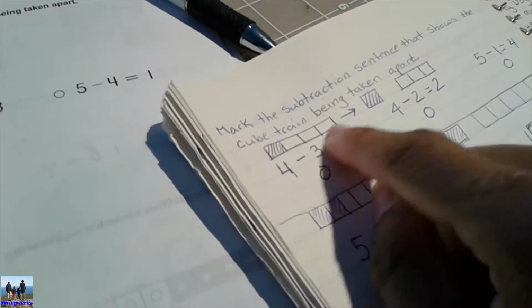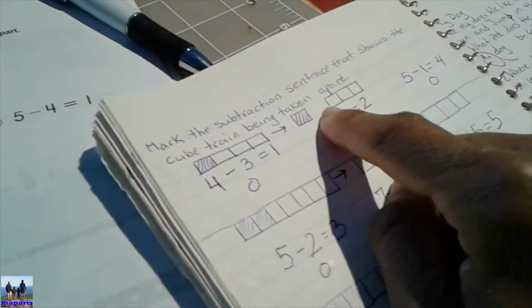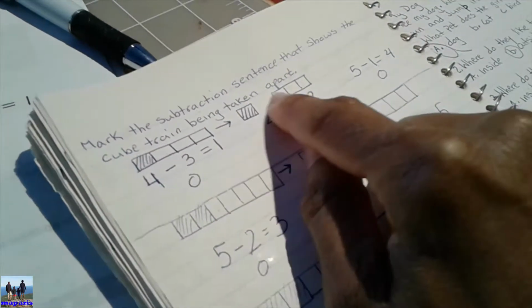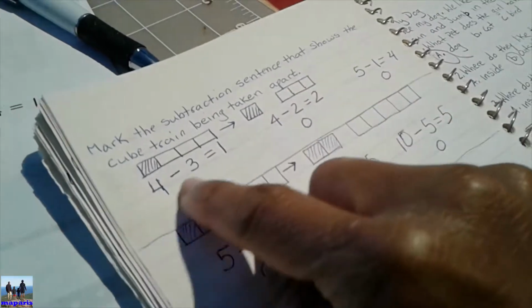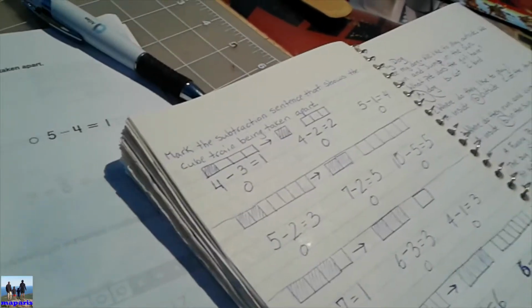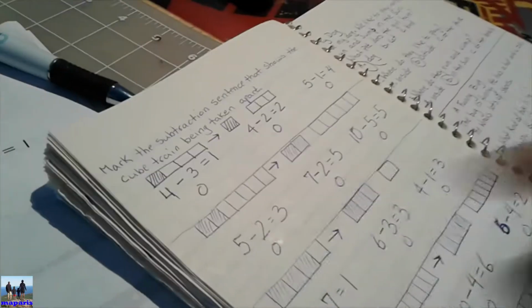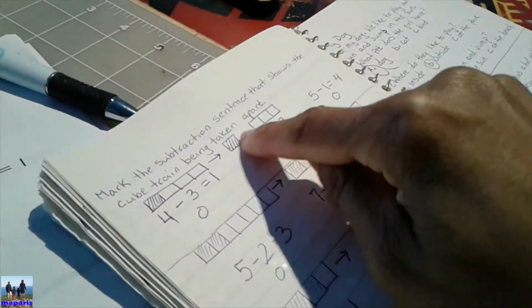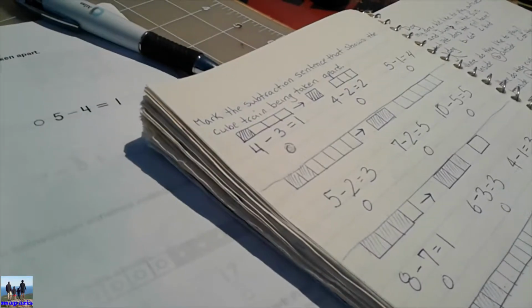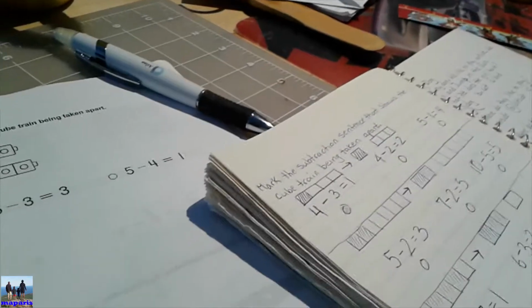You're taking away. So I put this group here shows how, when they are together, and this part here shows, see I put the arrow, that's taking it apart. So which of these represent what I just did here? So do it and then I'll check it. Look at it carefully. And then which one of these represent this? Okay? Okay, so what did you do here? Okay, that's correct. Next, go ahead.